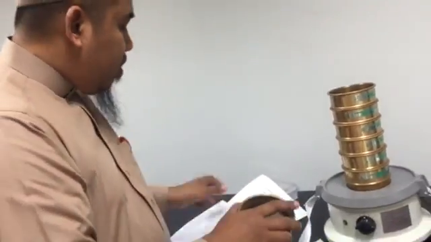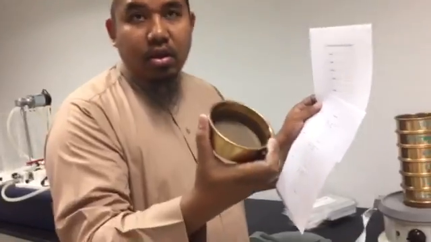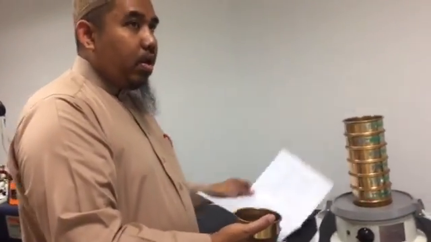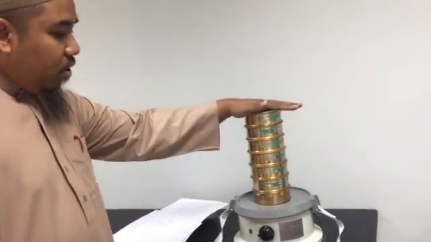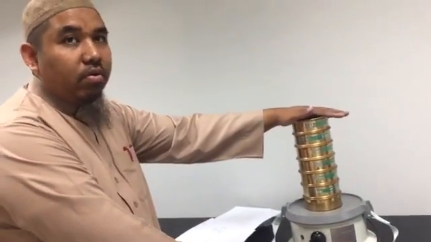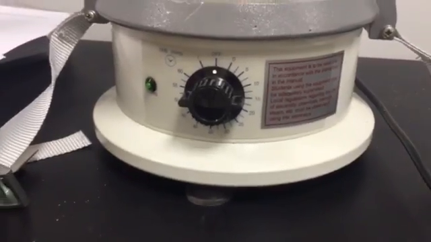Yes. Take this one, and then you have to weigh how much sand that you take. Okay. Then weigh how much comes down. And then you set the run at around 20 or 25 minutes, just to give enough time for screening.